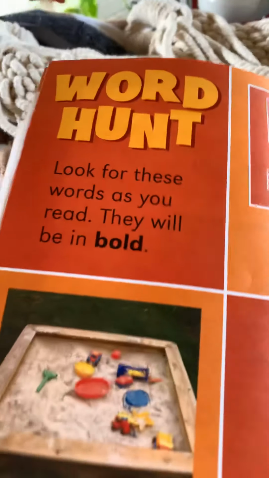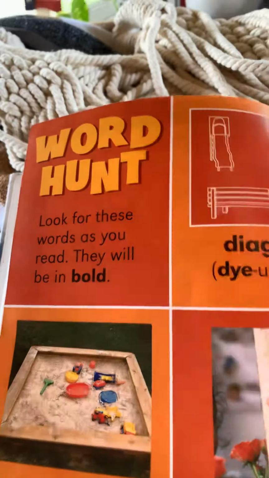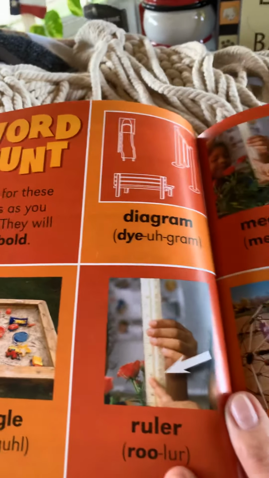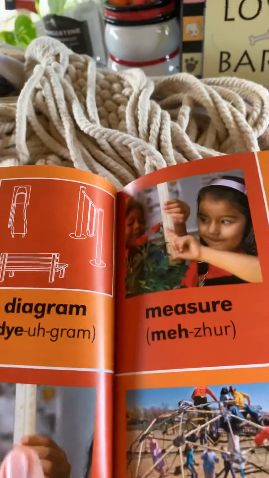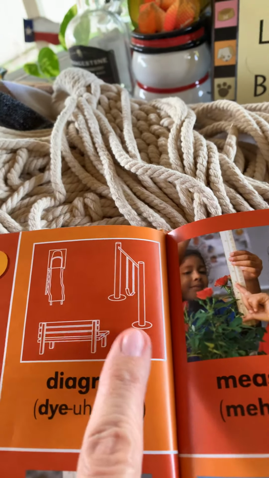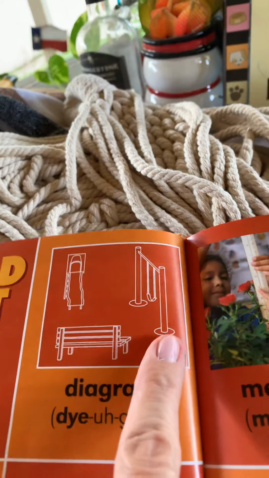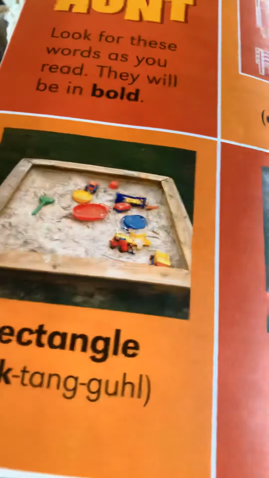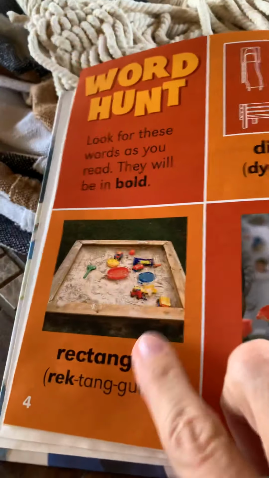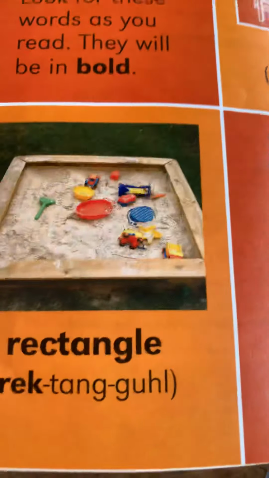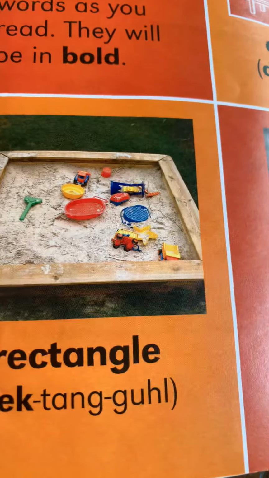Okay, word hunt. Look for these words as you read. They will be in bold, dark, black color. The first word is diagram. And this is a diagram of a park. I see a bench, a slide, and a swing. The next word is rectangle. We know what a rectangle is. This sandbox is a rectangle shape. Do you see other shapes in the sandbox? I see a round frisbee.